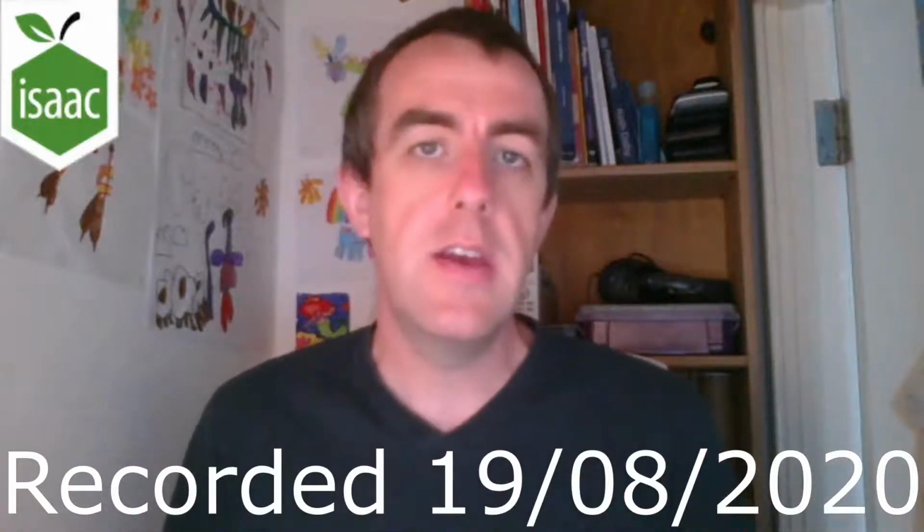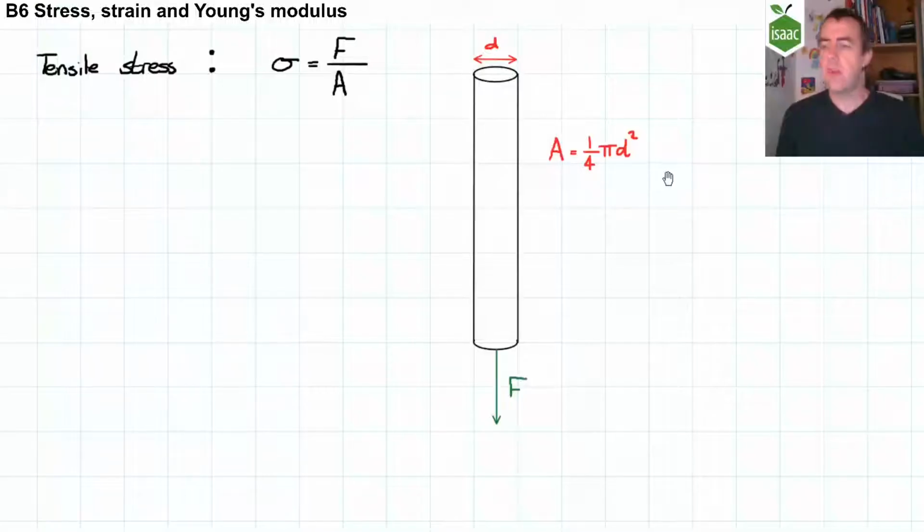Stress, strain and Young's modulus. Let's start with tensile stress. So tensile stress, measured in pascals, is the tensile force or tension divided by the cross-sectional area.